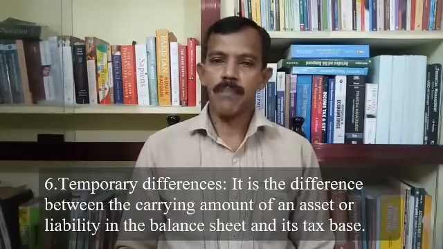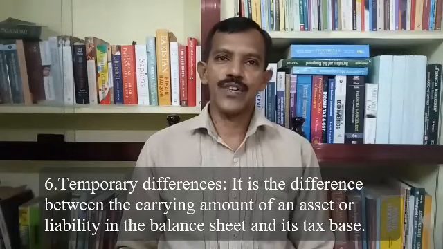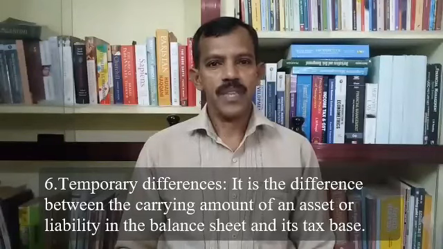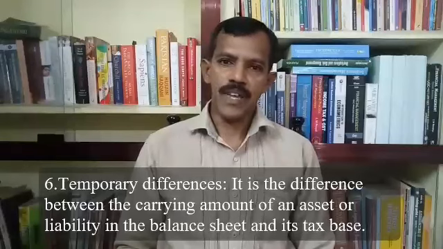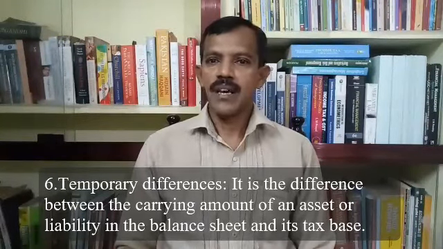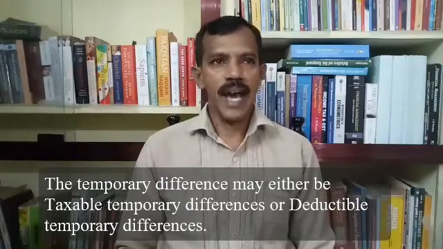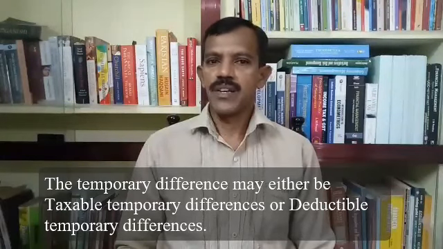Then the sixth term is temporary difference. It is the difference between the carrying amount of an asset or liability in the balance sheet and its tax base. The temporary difference may either be a taxable temporary difference or a deductible temporary difference.